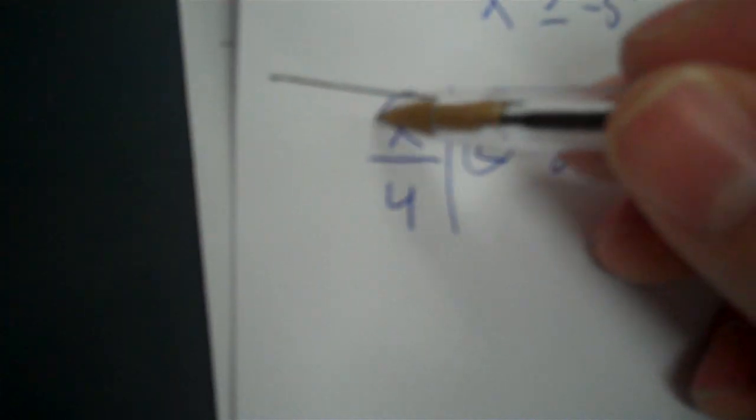Okay, next one. X divided by 4 is less than 2. So this time we have x with a division, so I need to times 4. Now timesing's like division. If you're going to multiply by a negative, the sign flips, but I'm multiplying each side by a positive to get the x by itself, so it will not flip.